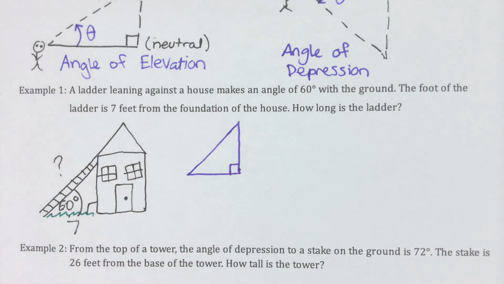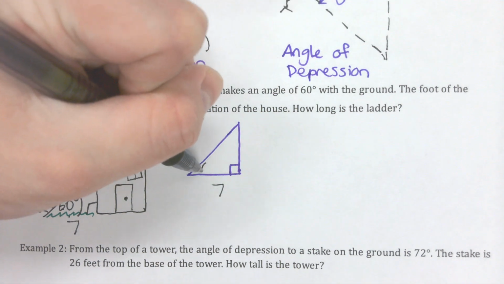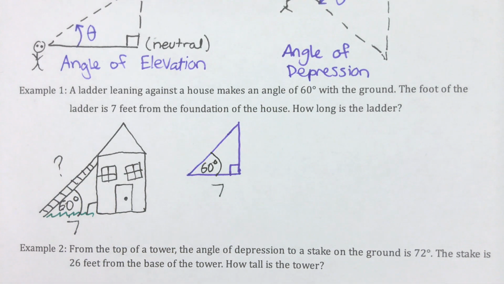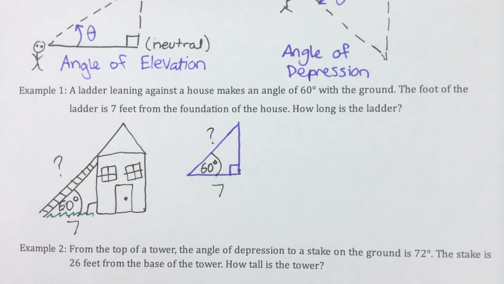Of course, this is optional, but sometimes when you have a crowded picture, it can be hard to focus. So we know that the bottom leg is 7. We know our angle in question is 60 degrees. And then we're trying to find the hypotenuse.